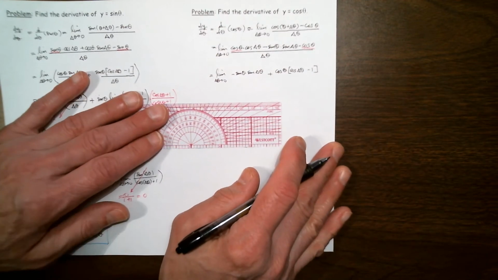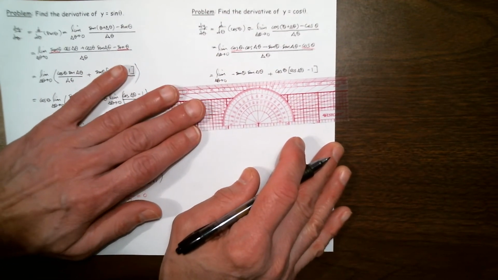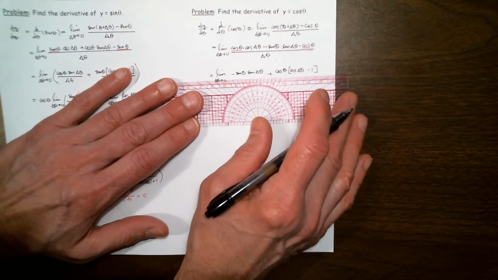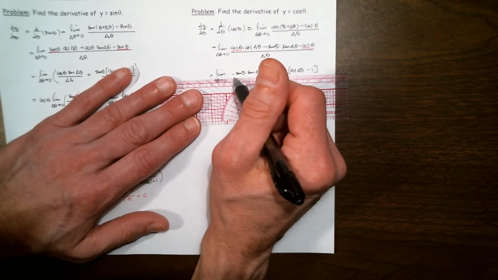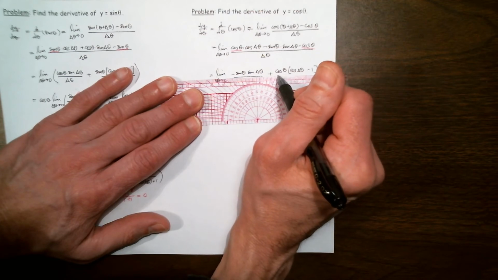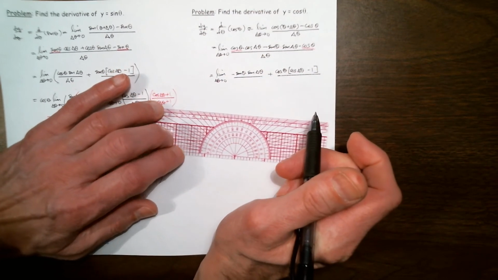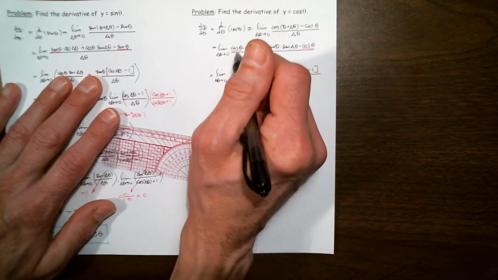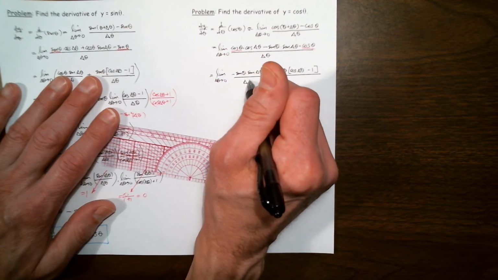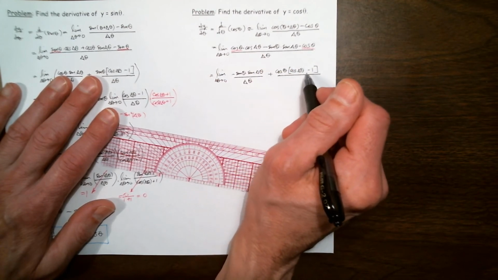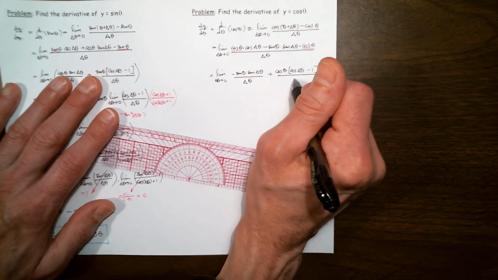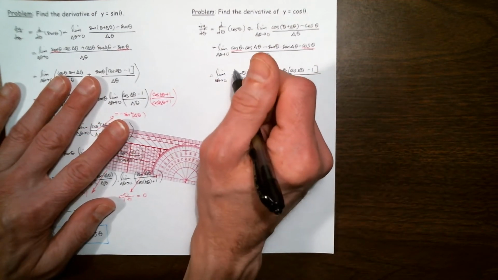Now this whole thing is divided by delta theta, but we're going to think of this as two separate fractions: the first product divided by delta theta plus the second part divided by delta theta.